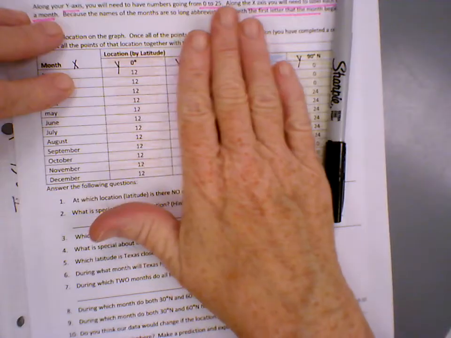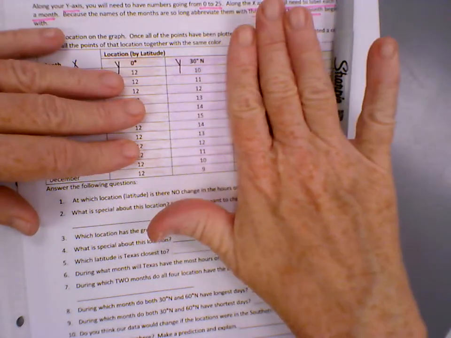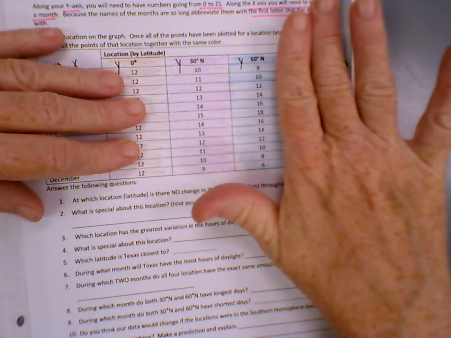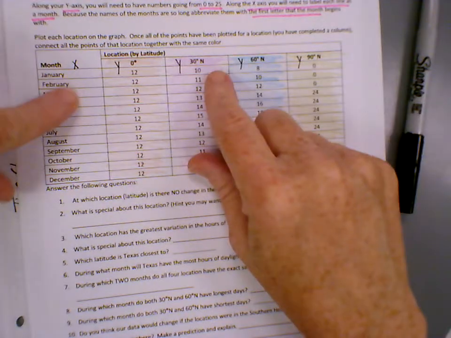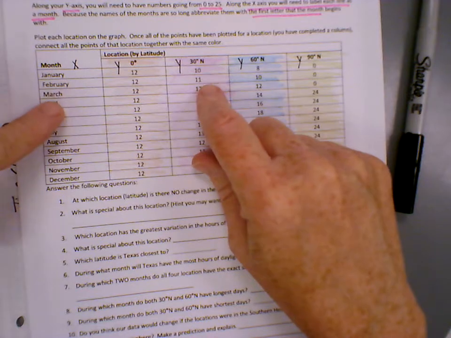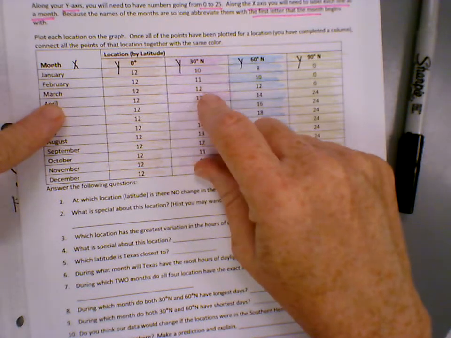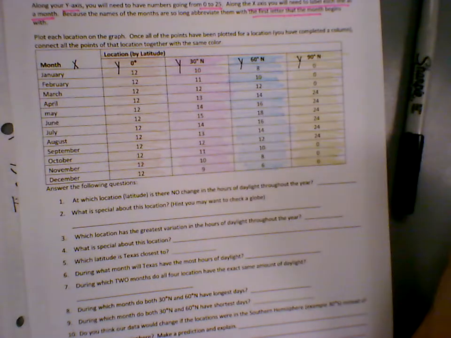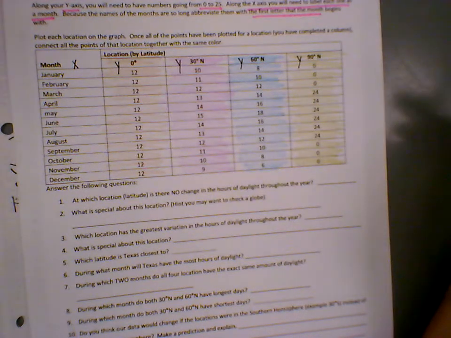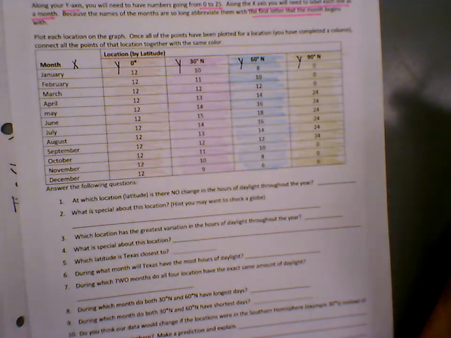Once I have finished the first column, then I'm going to go to my next column, and then my third and my fourth. And again, remember that it's going to be like January and 10, February and 11, March and 12, April and 13. Okay, if you are still confused, go back and review some of the information that I've told you here, or raise your hand and hopefully somebody can come and help you.